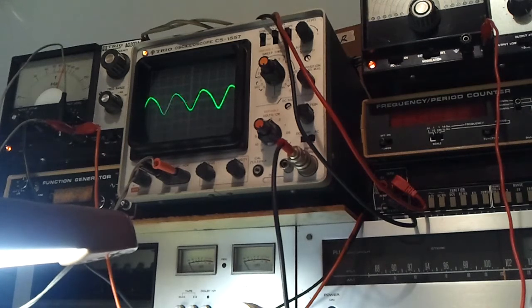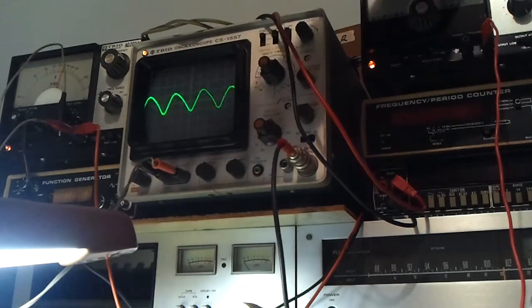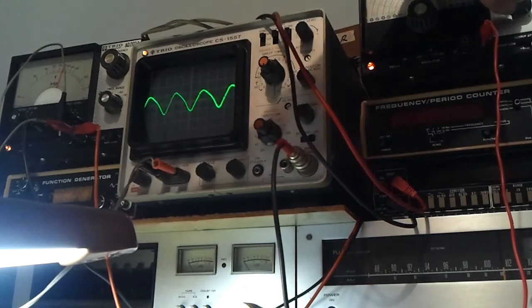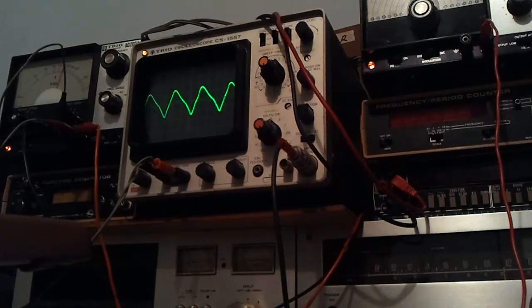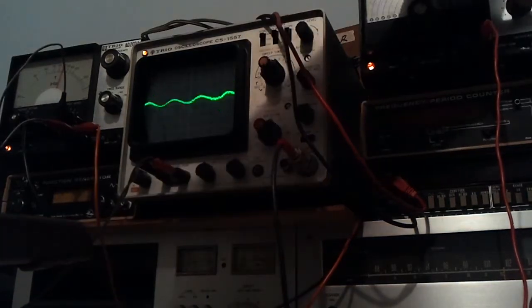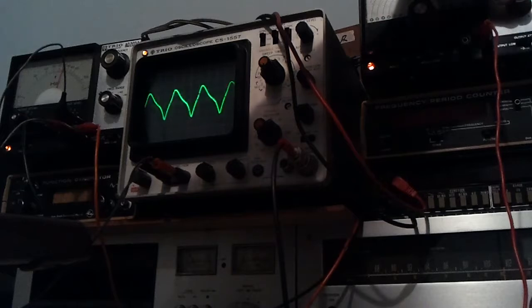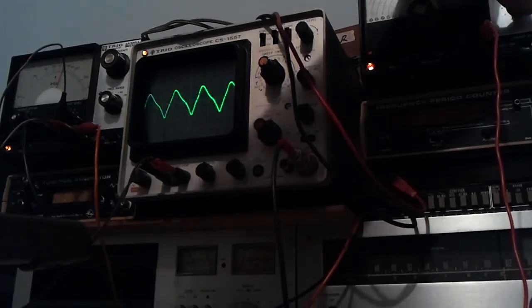Now if I reduce the amount of RF from the signal generator, and I mean it's only capacitively coupled, apart from all the noise coming up, which is a lot of that's from the light, you can hear and hopefully see the distortion's not quite so bad.